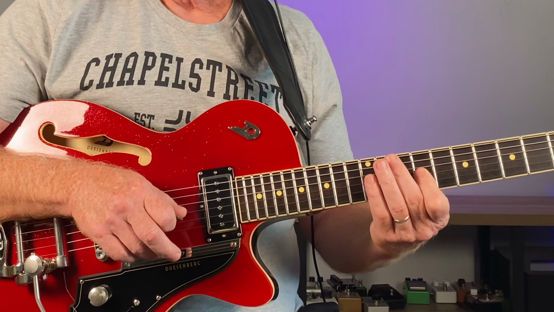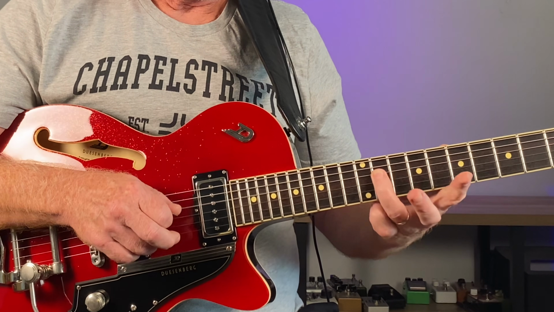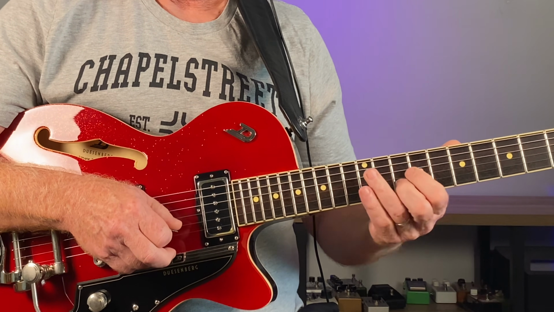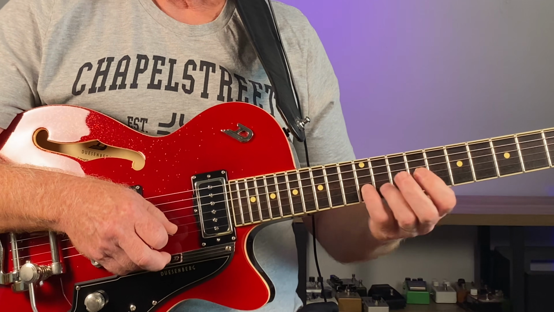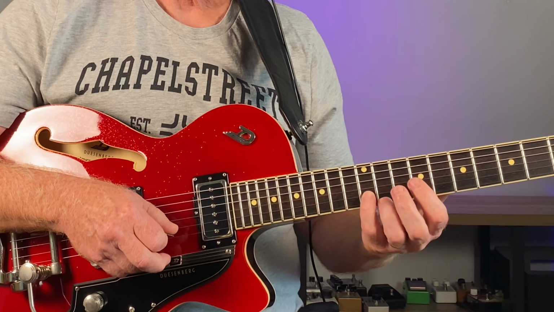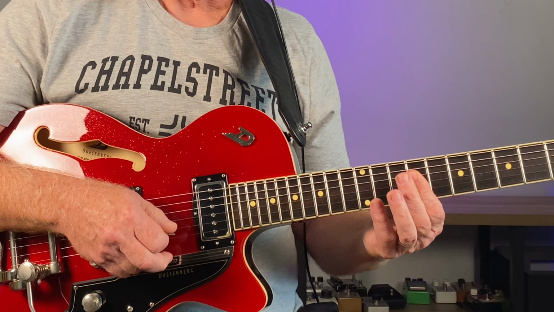Same move, back to A, this time just go up to the B note there because you're going to the E chord at that point.